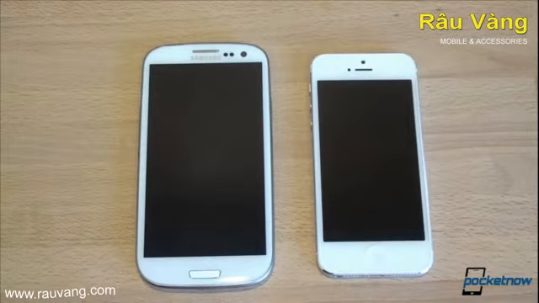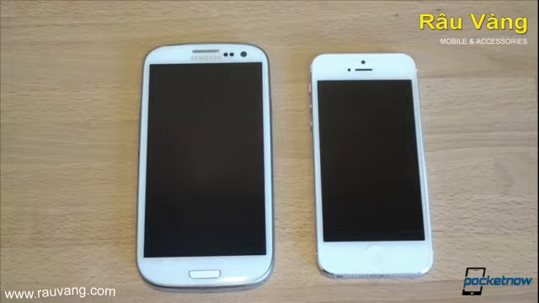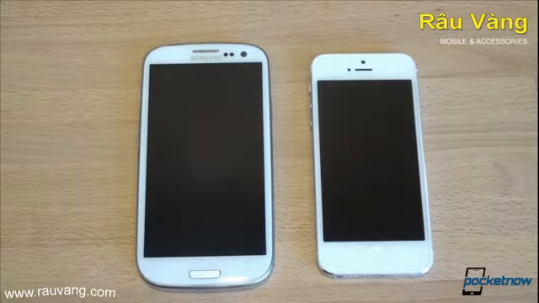Now, both of these devices have pretty much the same specs if you go down the list. They both have LTE, they both have 8 megapixel cameras on the back and higher resolution cameras on the front at around 1.2, 1.3 megapixels. They both have Wi-Fi ABGN, Bluetooth 4.0. The Galaxy S3 has NFC support. The iPhone 5 does not have NFC support. So again, vastly different devices, and we're going to compare the software experiences of both.